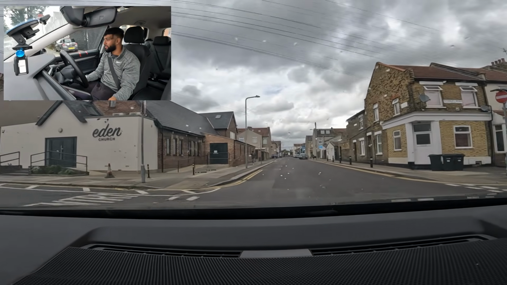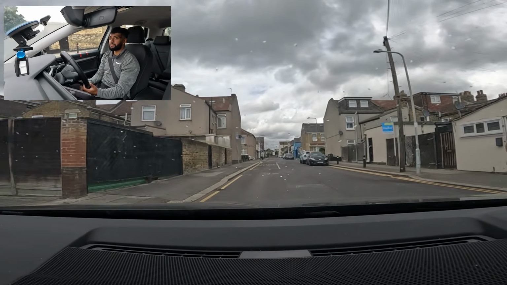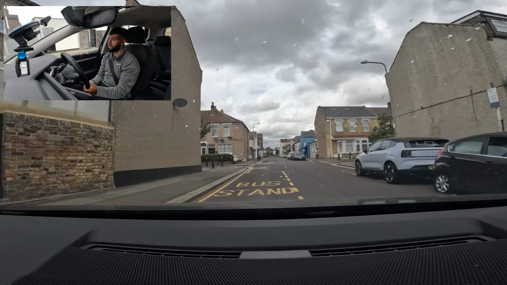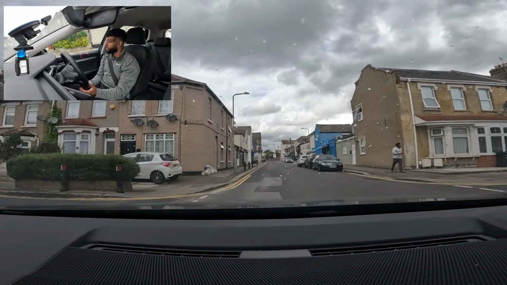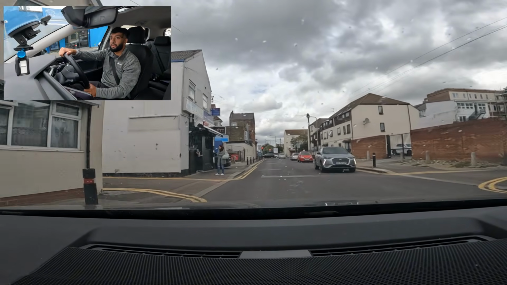There's a car behind me that seems aggressive. It is a 30 miles per hour road, so I'm going to build my speed up now. The car behind me wanted to overtake me, but it's fine. He's not overtaking me. He's turning off now. I don't know why he was that aggressive then. I'm going to turn right.